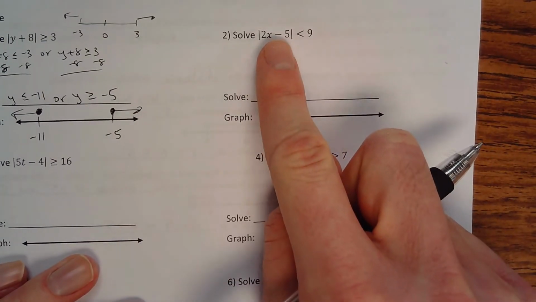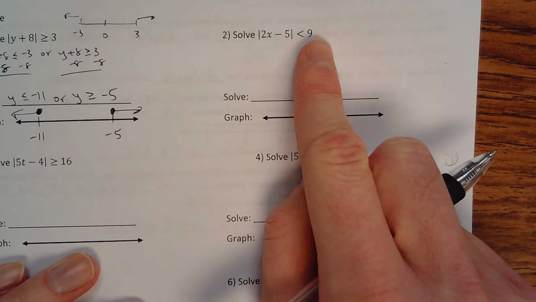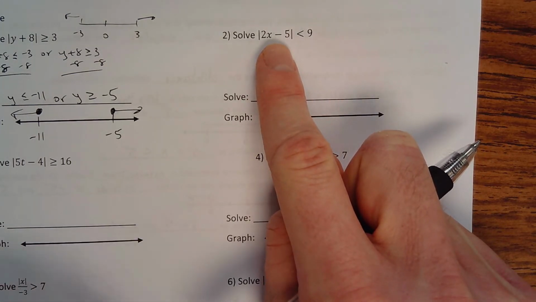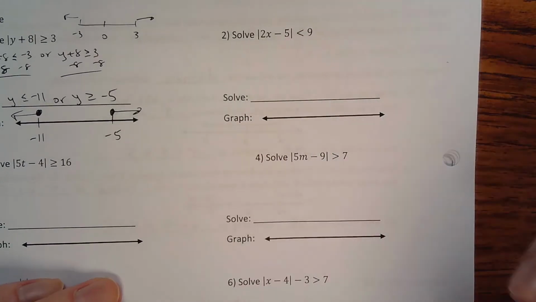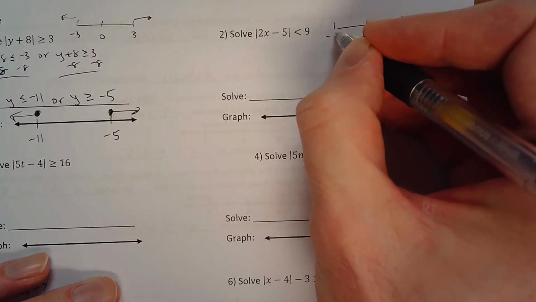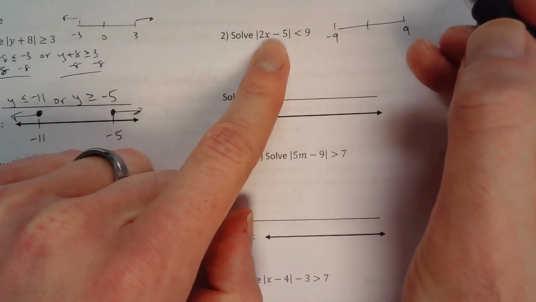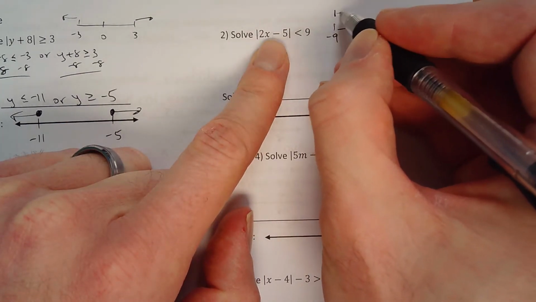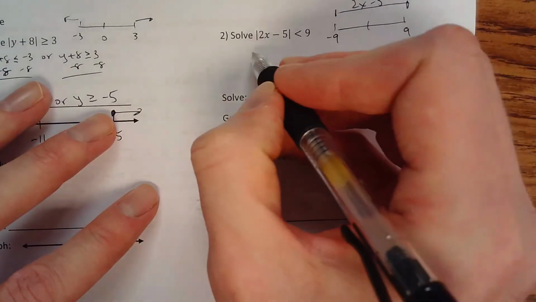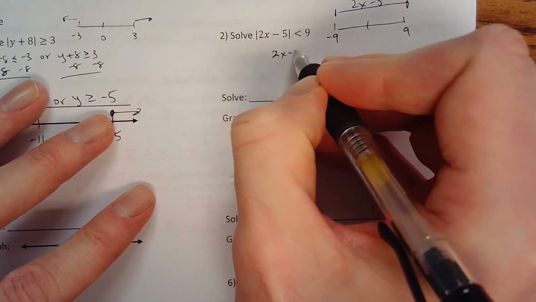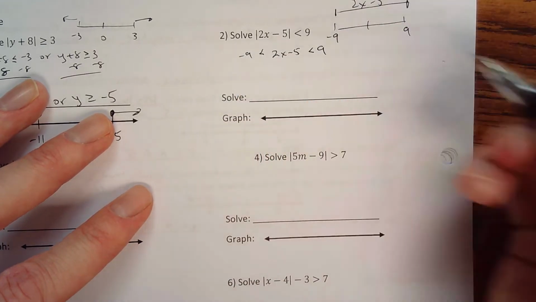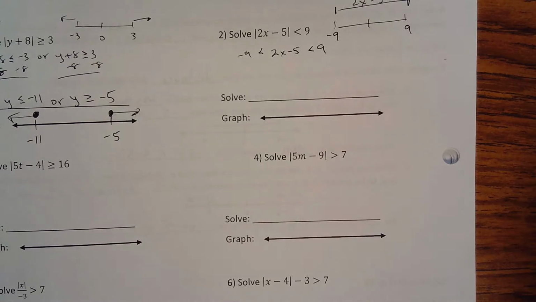Again, the expression is less than 9. So translate that. The distance from 0 is less than 9. So it's like being bound together between 2 points. So if I go right and go left, this 2x minus 5 is somewhere between here. So that means 2x minus 5, it's larger than negative 9, but it's less than 9. So it's floating around somewhere between those two numbers.